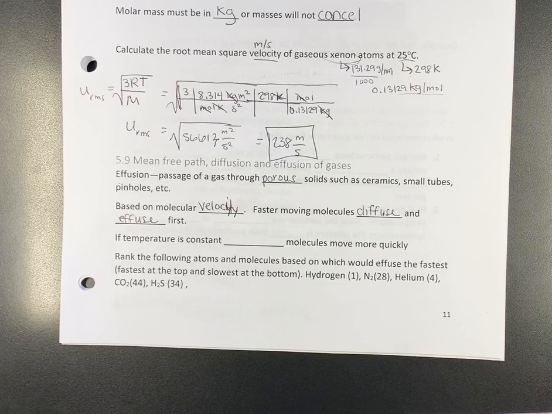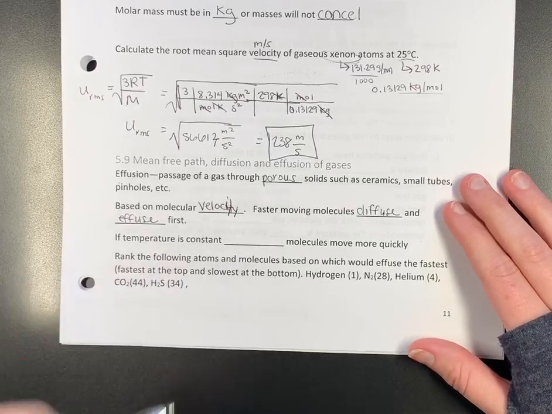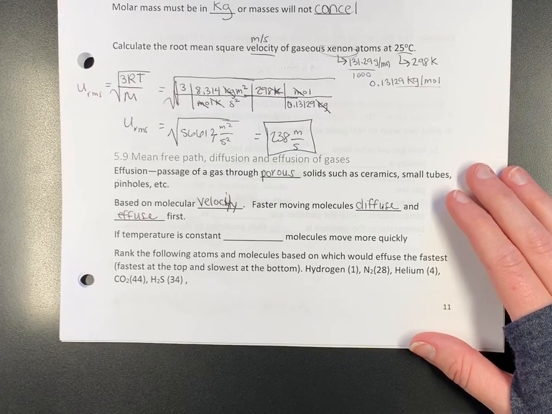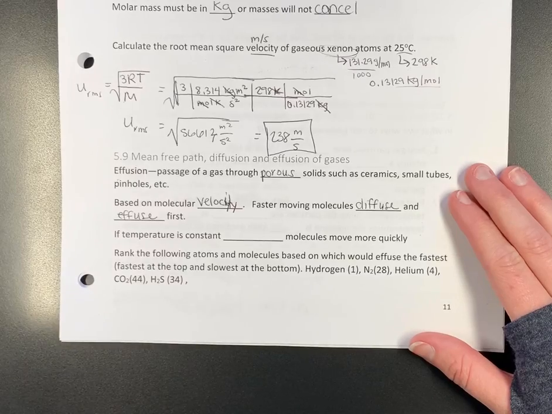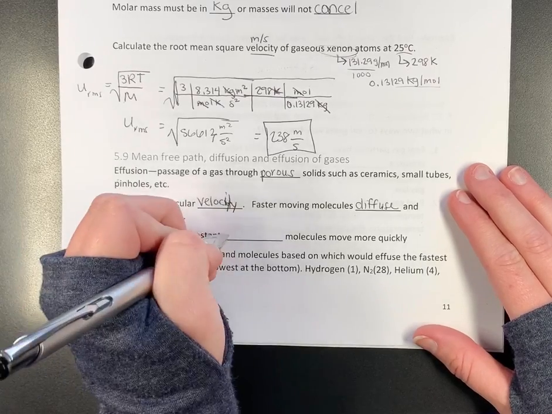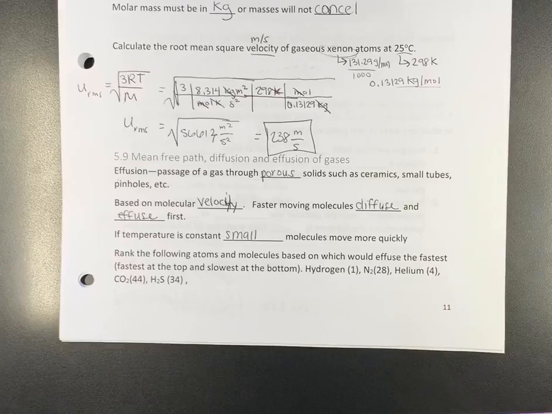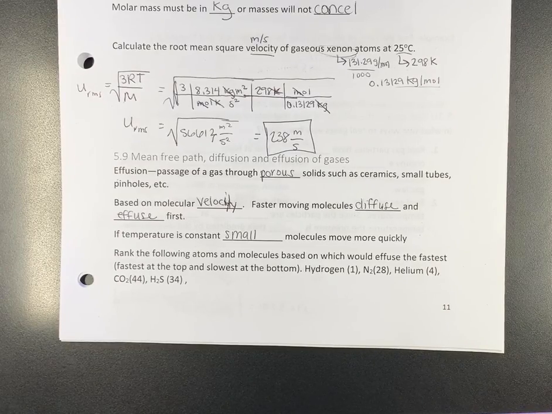So if we keep the temperature constant, that means we're not changing how fast they're moving. At a constant temperature, what's going to move faster? Big molecules or small molecules, which we just figured out up here? Small molecules, yes. Small molecules move faster.